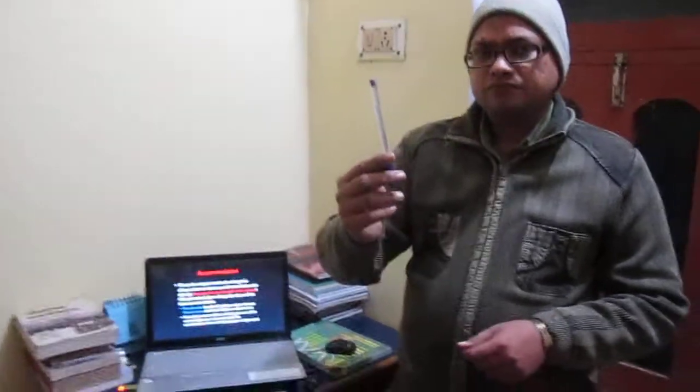Now the normal near point of vision of our eye is 25 centimeters. It means we can see clearly at a distance of 25 centimeters from our eyeball, and the far point of vision is infinity. It means we can see objects clearly up to a distance of infinity.